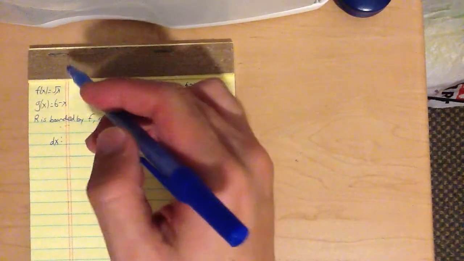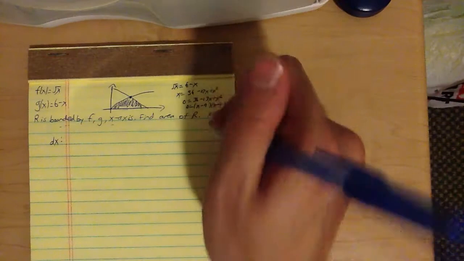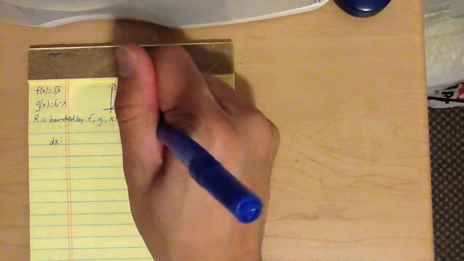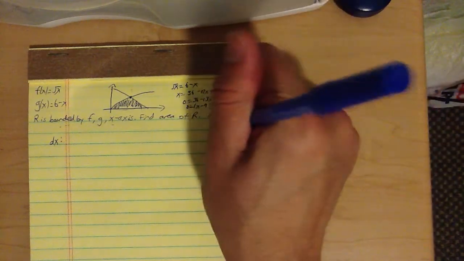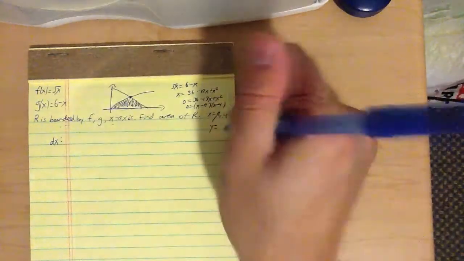Obviously 9 does not work, because square root of 9 is 3 and 6 minus 9 is minus 3. Technically if this were minus 3 that would work, but it doesn't matter for us in this case, because this point right here is what matters to us. So that is when x is 4. When x is 4, then y is equal to, plugging back in, 2.